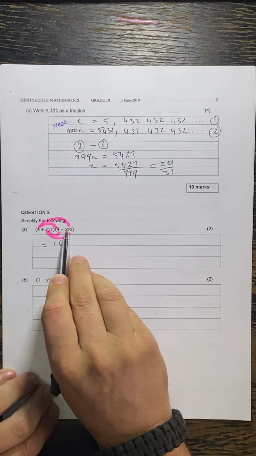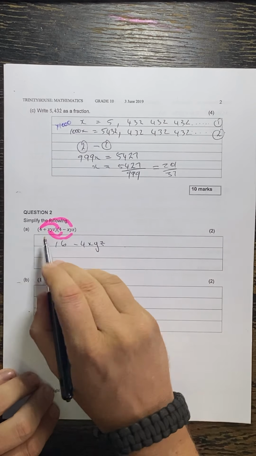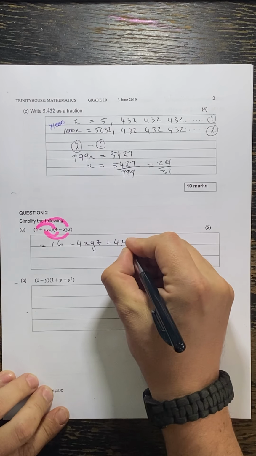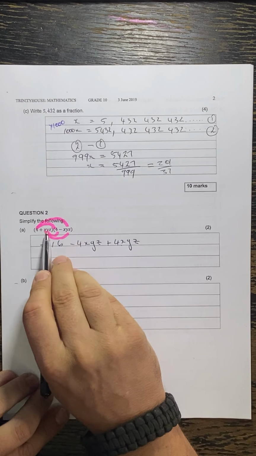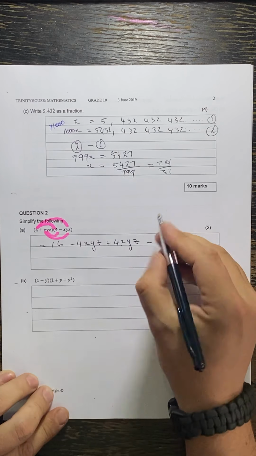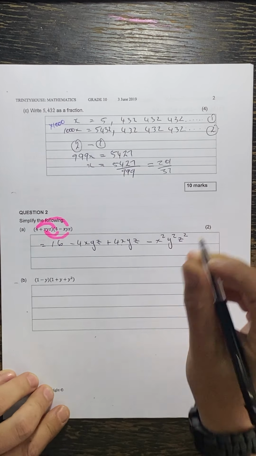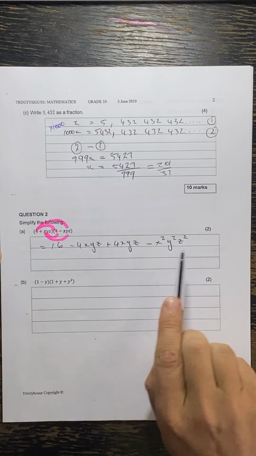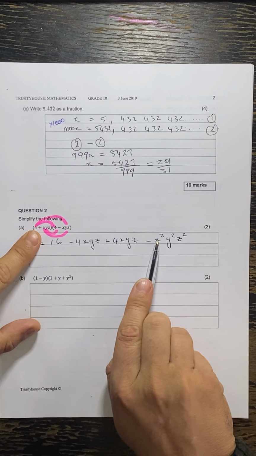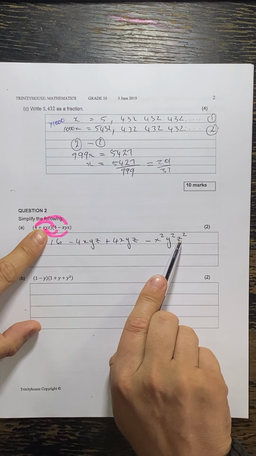The outers will give us minus 4xyz. The inners will give us plus 4xyz. And then the lasts will give us minus, because of the plus and the minus, x squared, y squared, z squared.